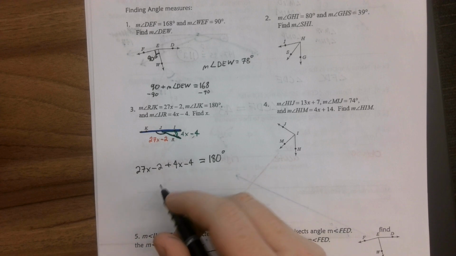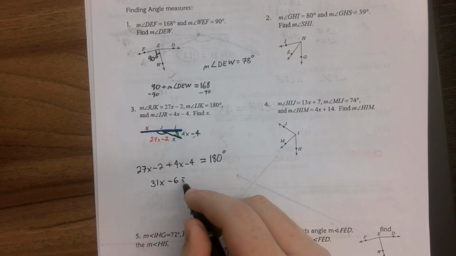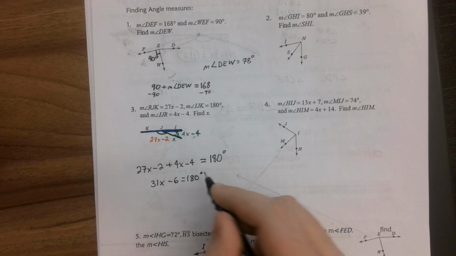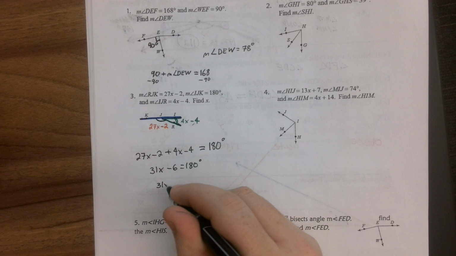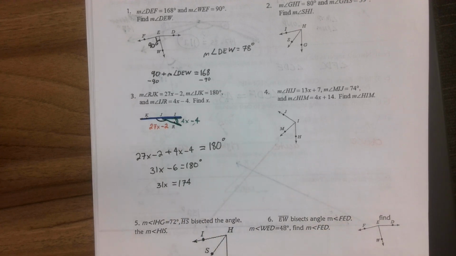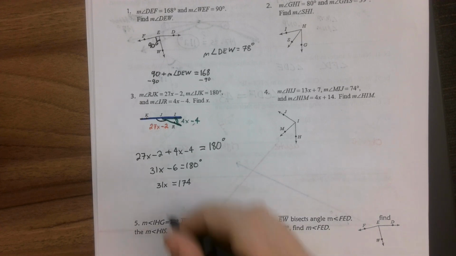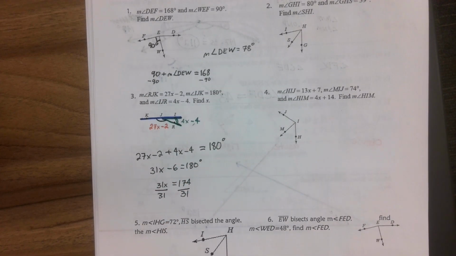We can combine like terms to get 31x minus 6 equals 180 degrees. We can subtract 6 from both sides to get 31x equals 174, almost there now. All we have to do is figure out what x is by dividing 174 by 31.